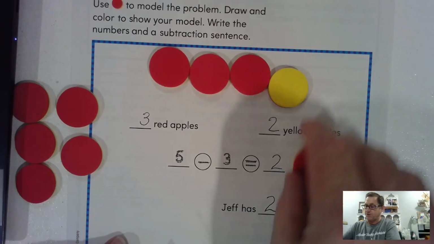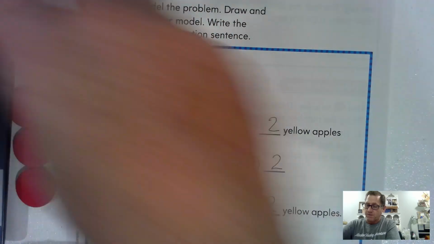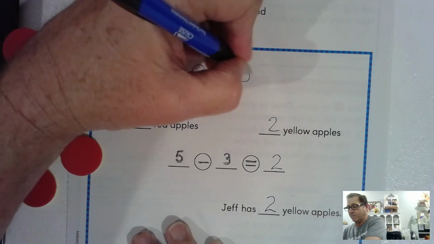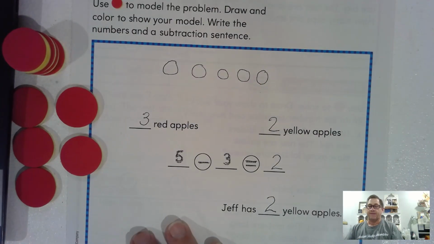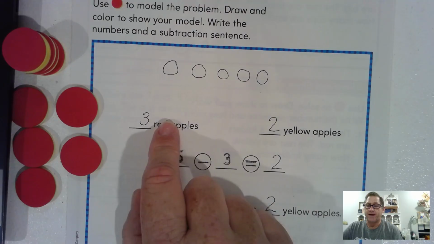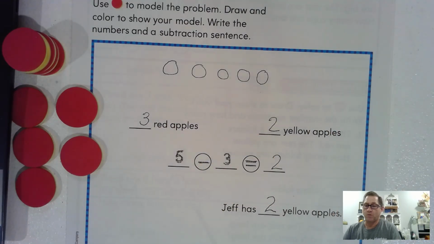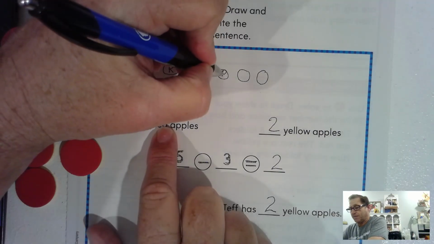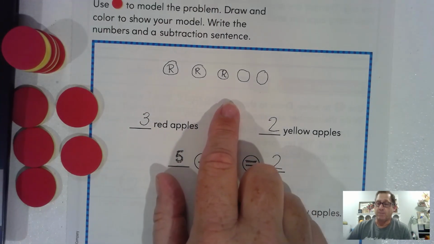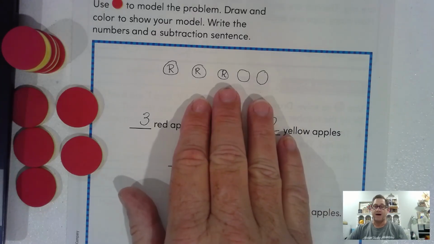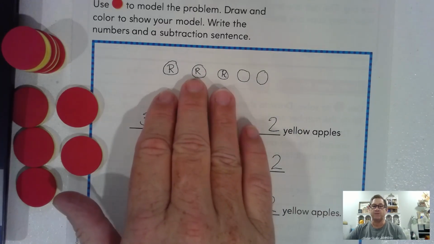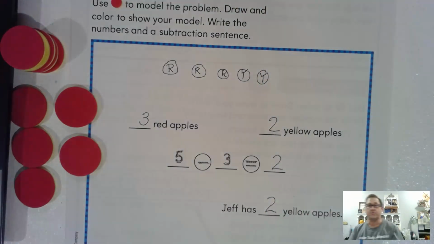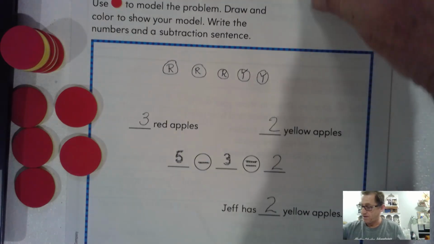Okay, and we can draw a picture of this. So we started with 5, correct? So 1, 2, 3, 4, 5. And we can use the letters R for red and Y for yellow to show what we were doing. So we said 3 were red. That's what they told us in the problem. So our whole amount is 5. One of the parts is 3, so the other part has to be 2. So 2 yellow. All right, let's look at page 62.